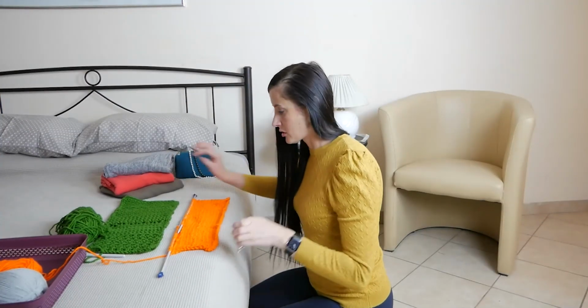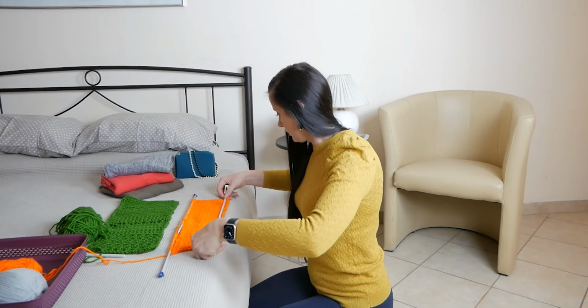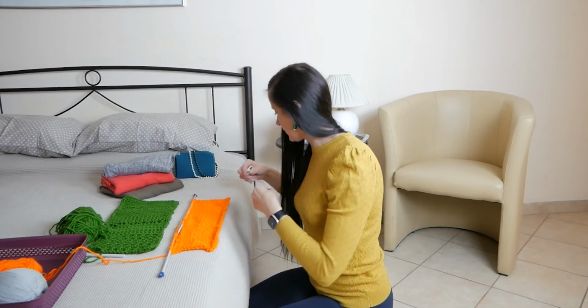Still 3 items unsold. Okay, how long is this one? Okay, this one's 17.